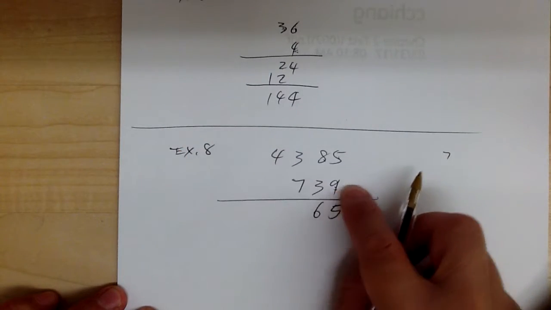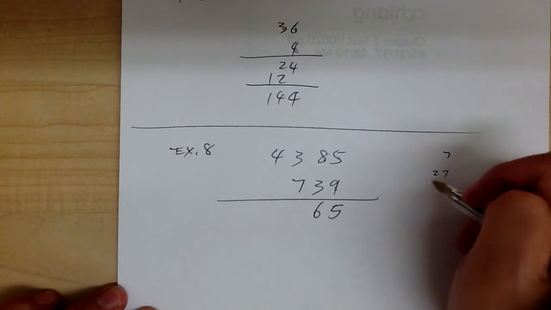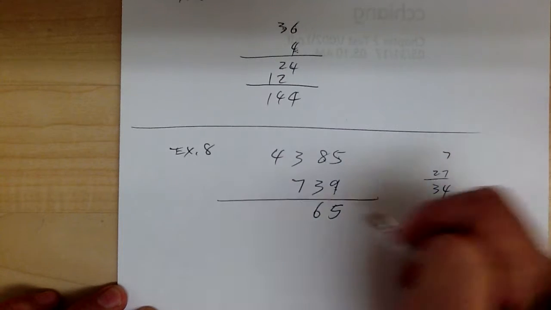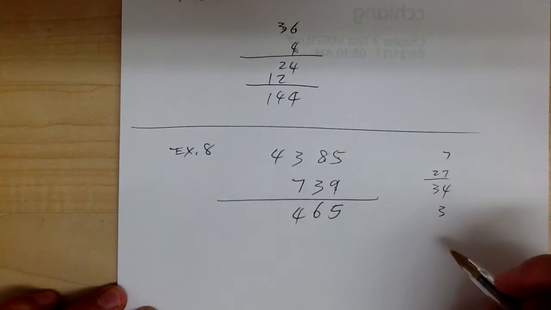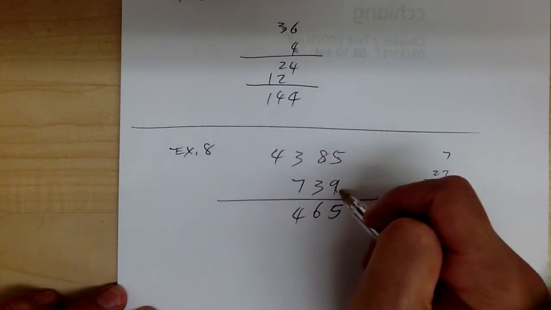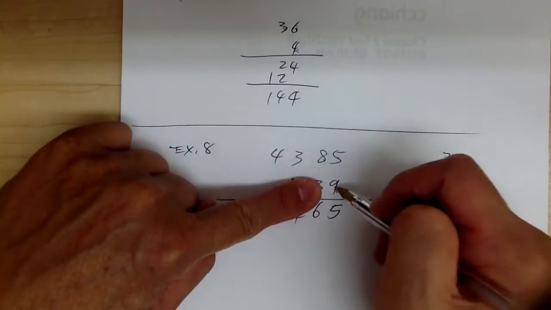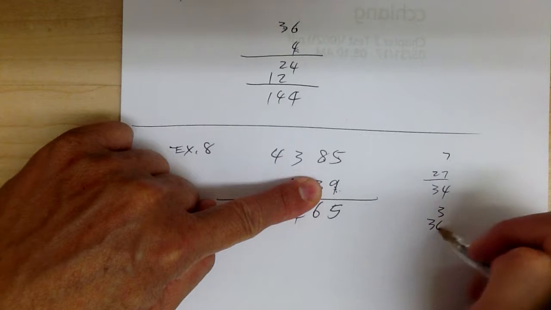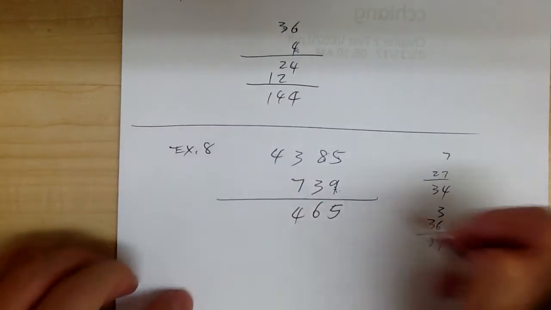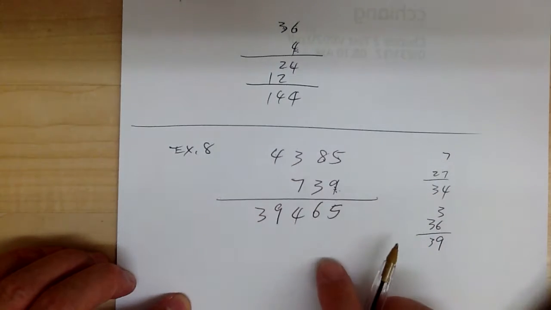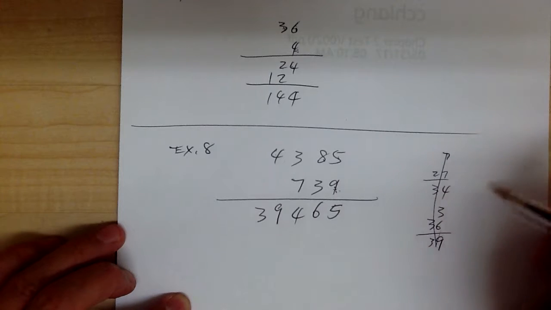3 times 9 is 27. So it gives you 34. So write 4, carry 3, right? And then 4 times 9, you just do one digit at a time. 4 times 9 is 36, so you get 39, right? Again, you want to do this on the side.